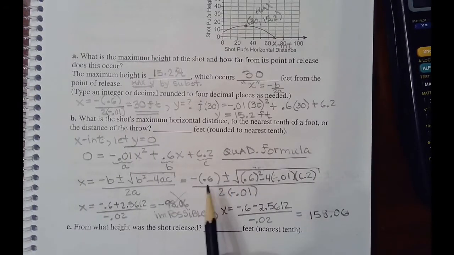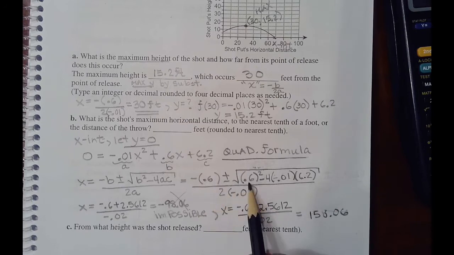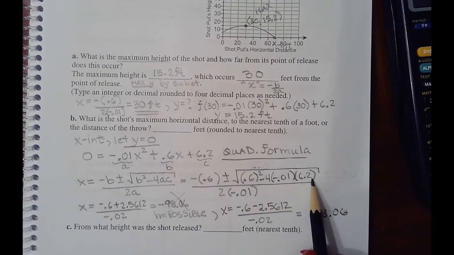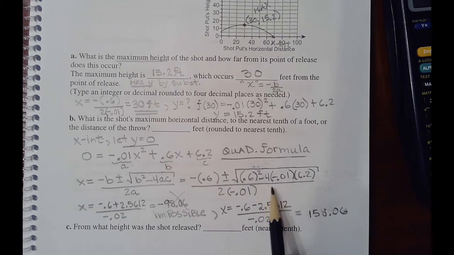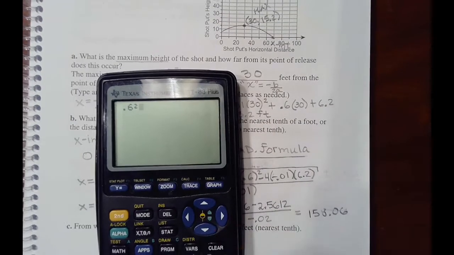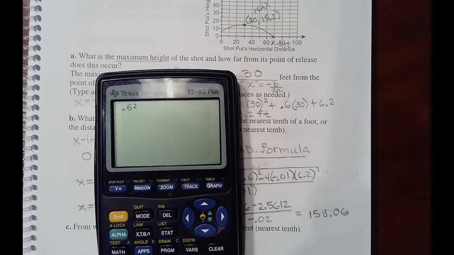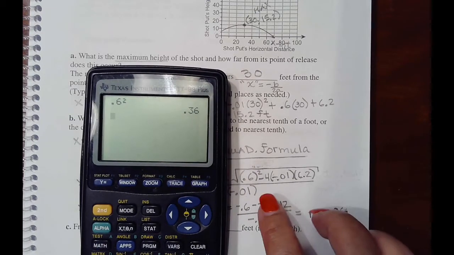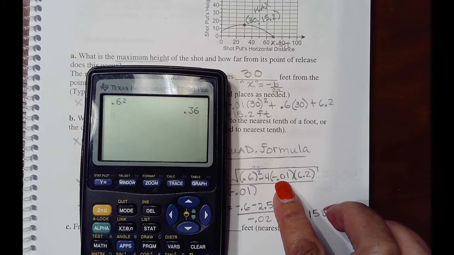Okay, so now I have opposite of b, b squared minus 4 times a times c. What's really underneath here is 0.6 squared, which is 0.36. And then I'm going to go negative times negative, which will be positive.